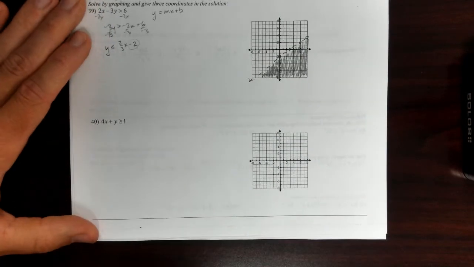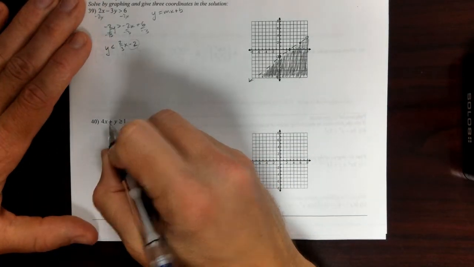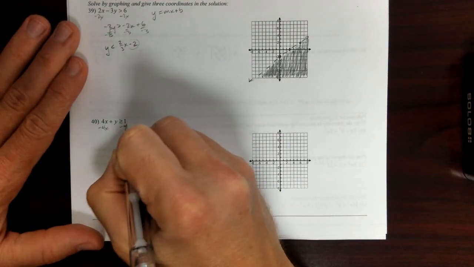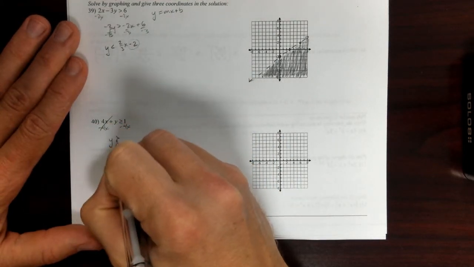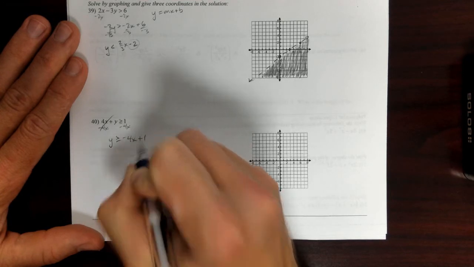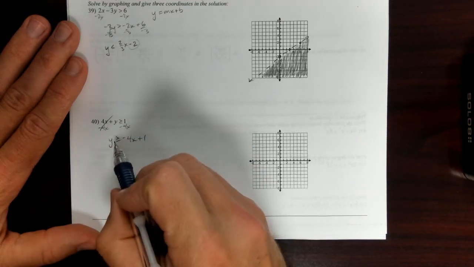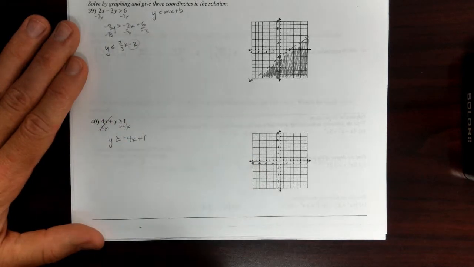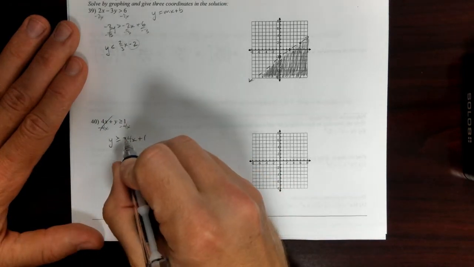Number 40, same thing. I want to solve for y and get it in slope-intercept form. So let's subtract 4x on both sides. And we get y is greater than or equal to negative 4x plus 1. Now, I don't have to flip the inequality symbol because all I did was subtract 4x. I didn't multiply or divide by a negative. So y is greater than or equal to negative 4x plus 1.